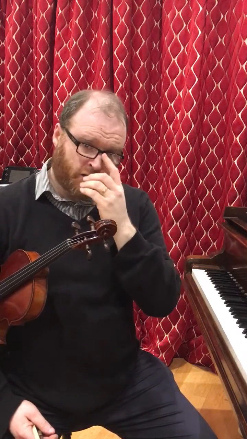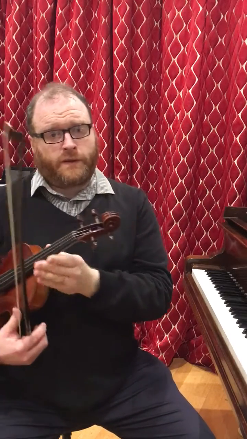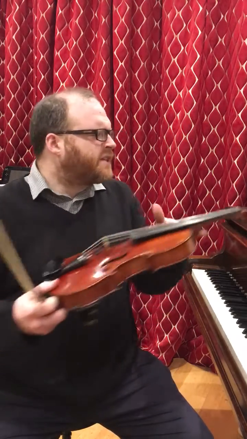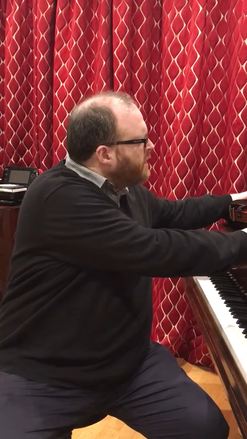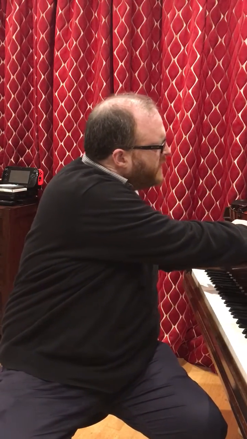Then, as you'd expect, there's a trio. The trio is a Ländler, which is common in Mahler's symphonies, like this Austrian dance. But this is different because it's kind of off kilter. It's in an unusual meter. It's in a 7, which would make it a very difficult Ländler to dance to.